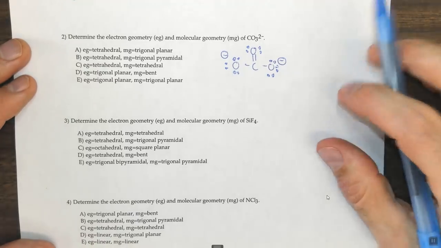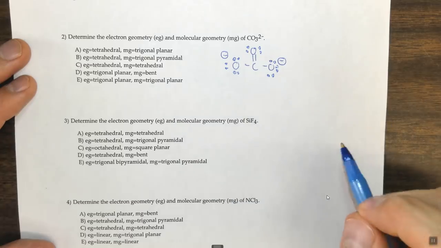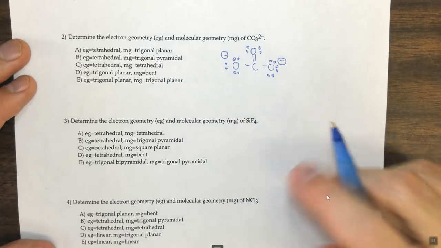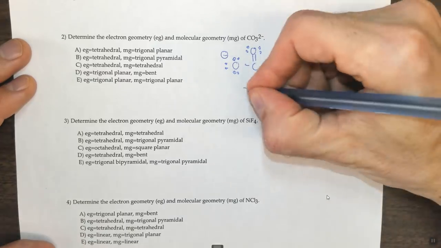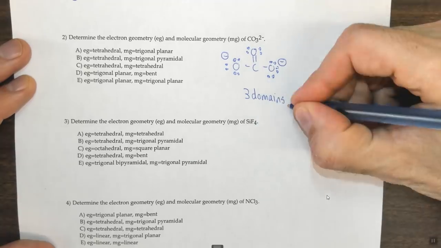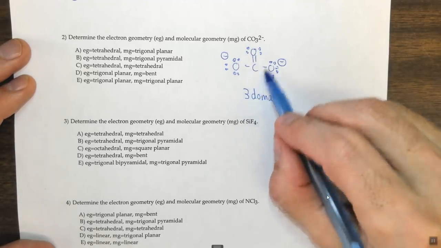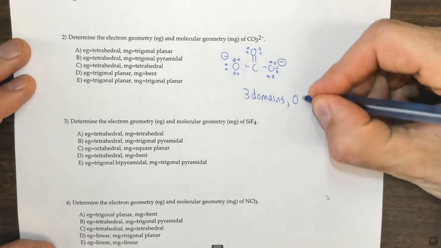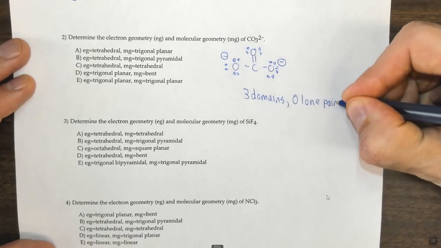Now I want to count domains. What counts as a domain? An atom and a lone pair each count as a domain. So I have 1, 2, 3 domains. And I also want to see how many of those domains are lone pairs. With respect to carbon, the central atom, there are no lone pairs on carbon. So there are 3 domains and 0 lone pairs.